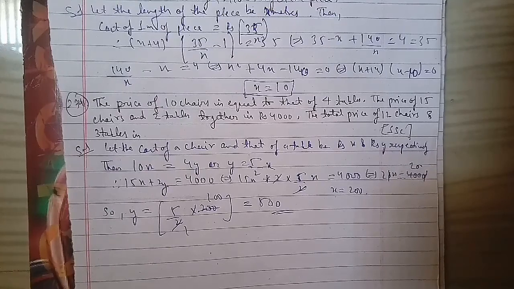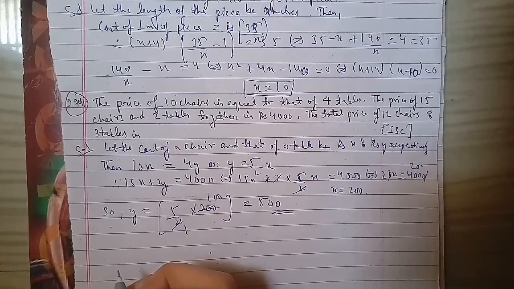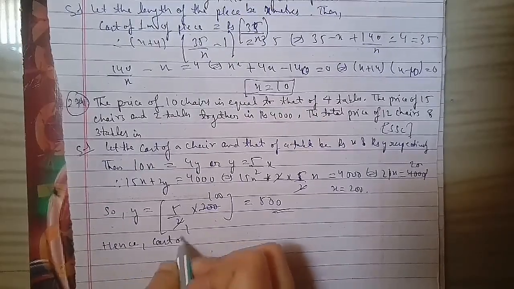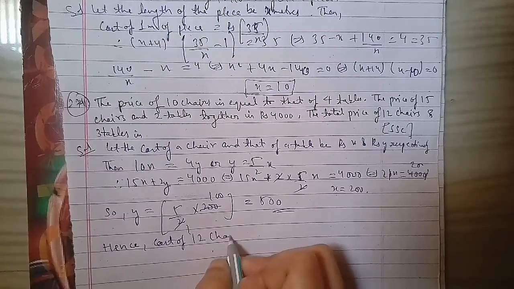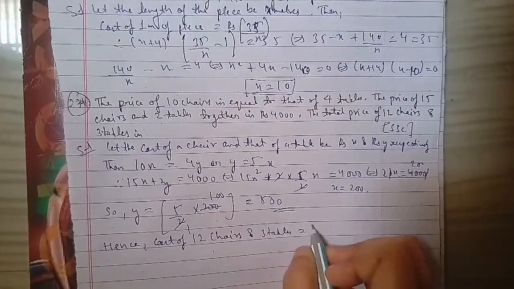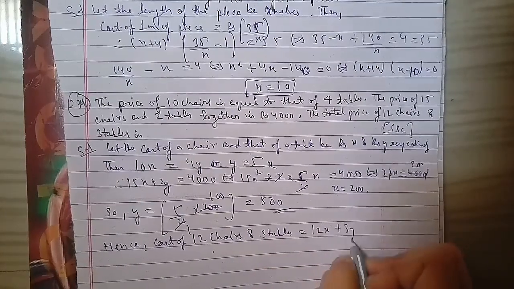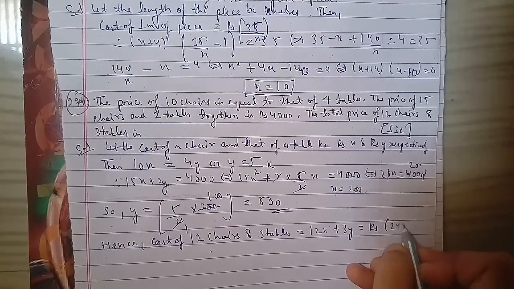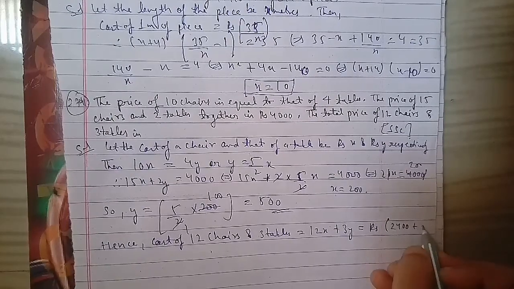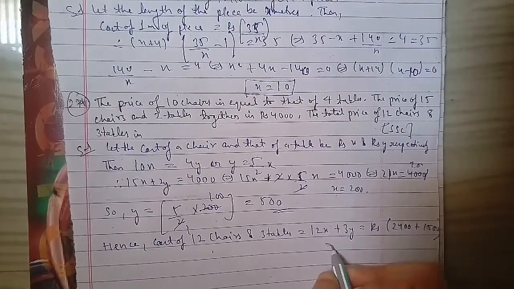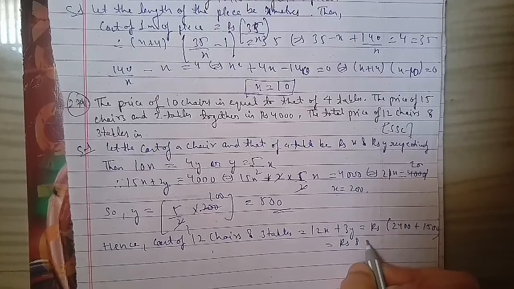But moreover, we have to find the cost of 12 chairs and 3 tables. So here it has not ended yet. Hence the cost of 12 chairs and 3 tables equals 12x plus 3y, which is 2400 plus 1500, equals rupees 3900.